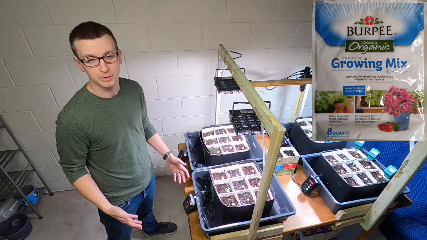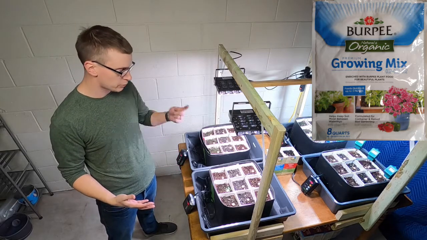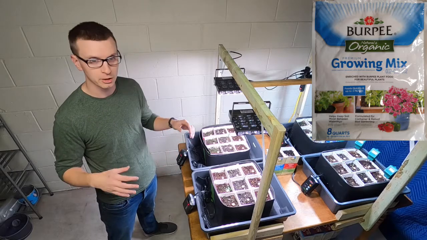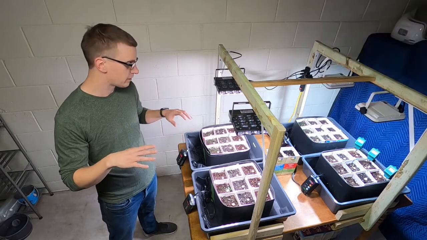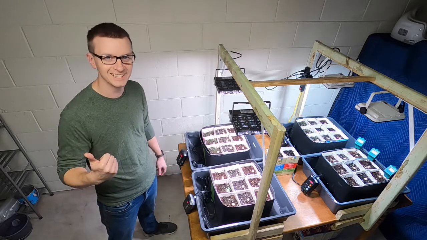The other thing I'll say about the Burpee that I really like is nothing extra is growing in it. I don't have any extra mushrooms, any extra plants, any extra fungus growing on the surface. The Burpee seems like the only things that are growing in there right now are my trees, and that is definitely a win for me.